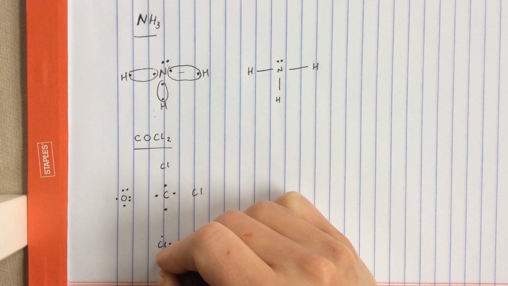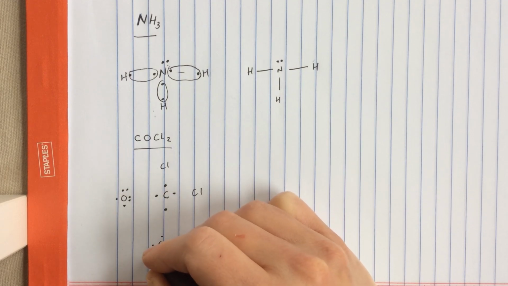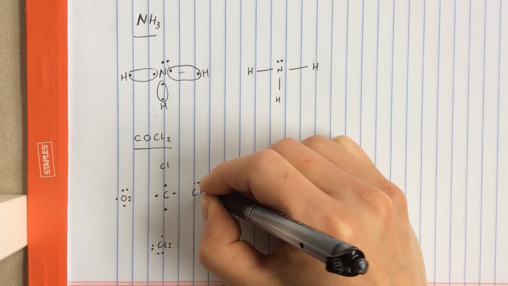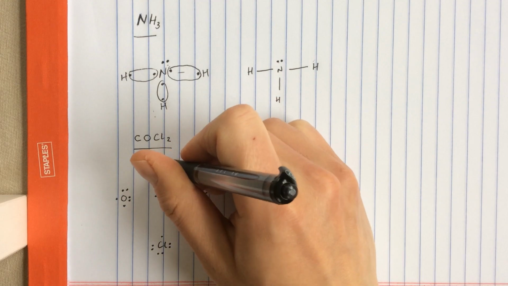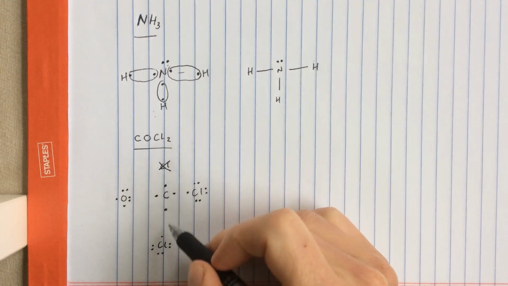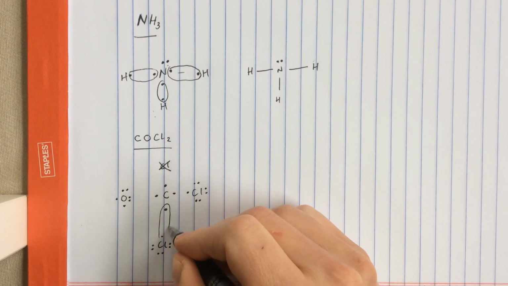1, 2, 3, 4, 5, 6, 7. Sorry, I drew an extra chlorine. Pretend that that one is not there. Now everybody connects to the central atom. So you got a pair here.